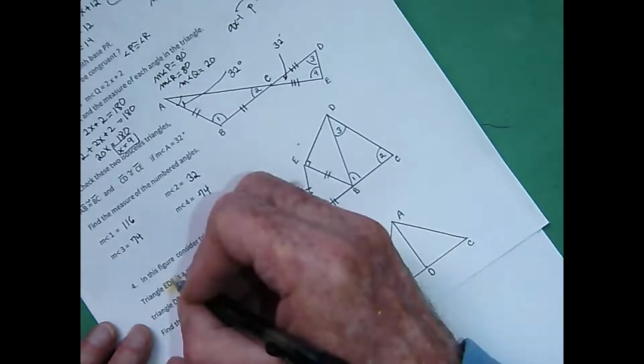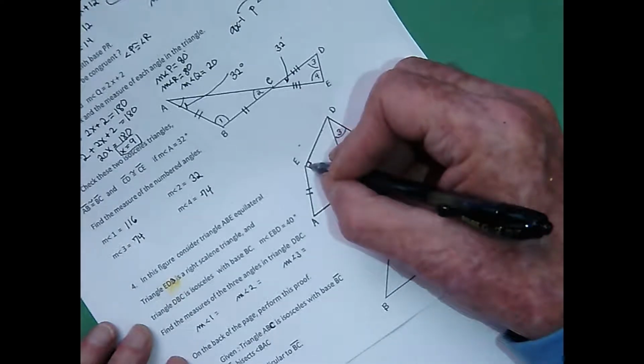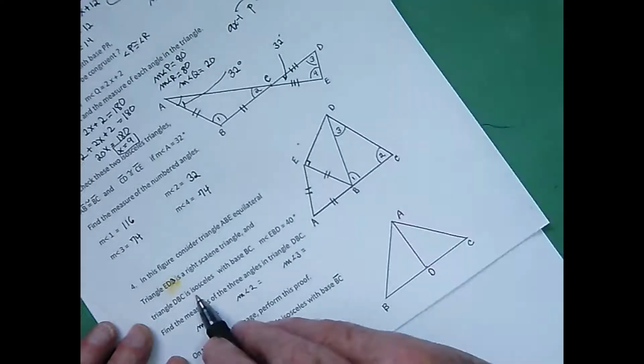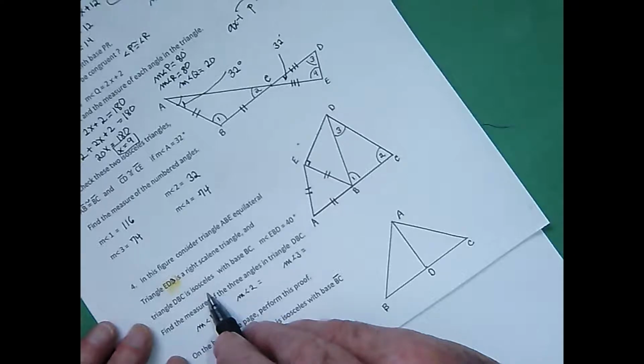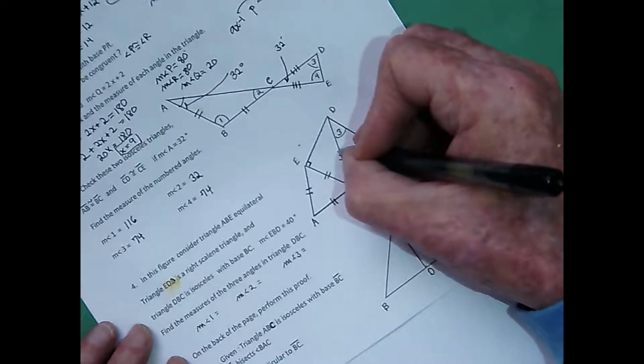EDB is a scalene right triangle, got a right angle right there, and the sides aren't congruent. I don't know that that's isosceles. It's not isosceles. And triangle DBC is isosceles with base BC. So I should mark that this segment is congruent to that one.